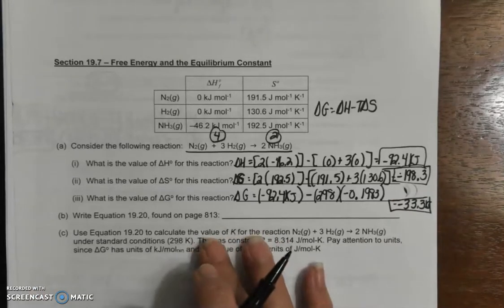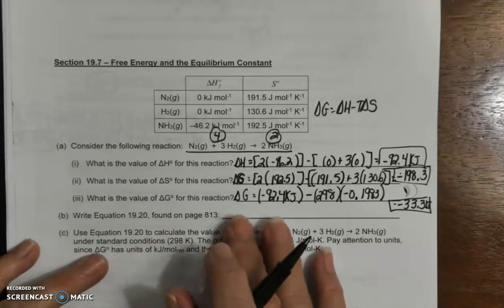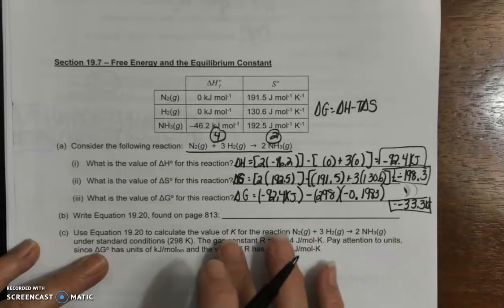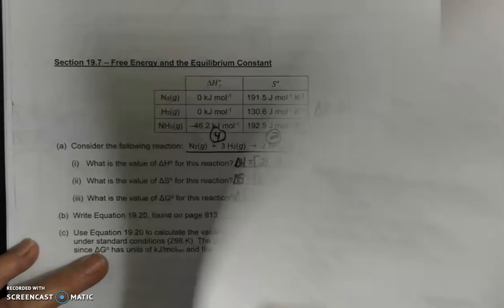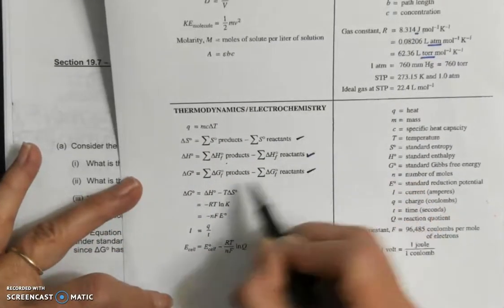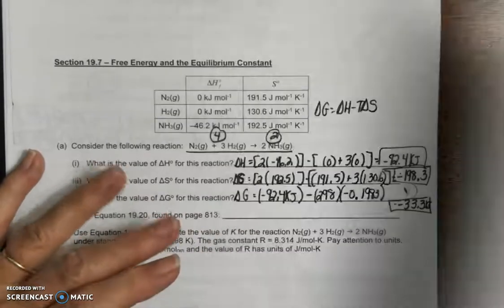Now, if we want, however, we can also look at how delta G and K are related to each other because they each tell us a little bit about favorability. So on your formula chart, we'll start ticking them off. We've done this, we've done this, we've done this, and now we're going to look at that.